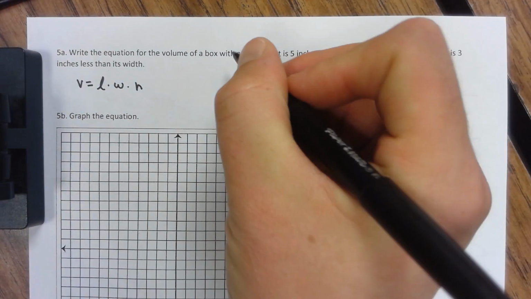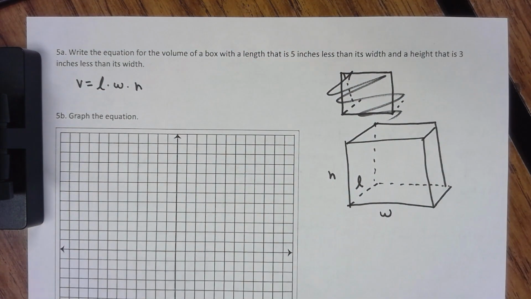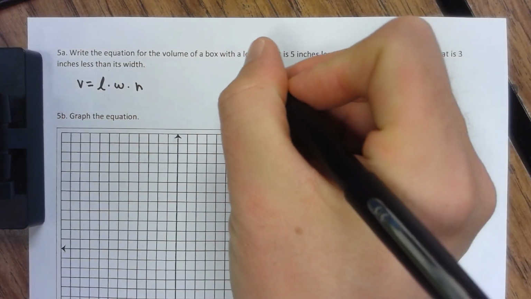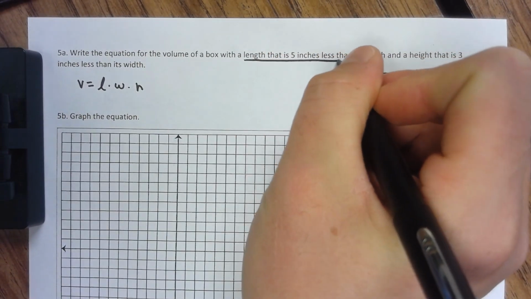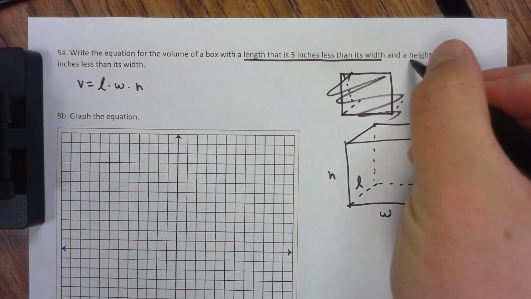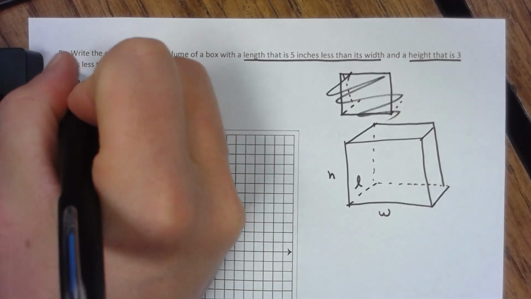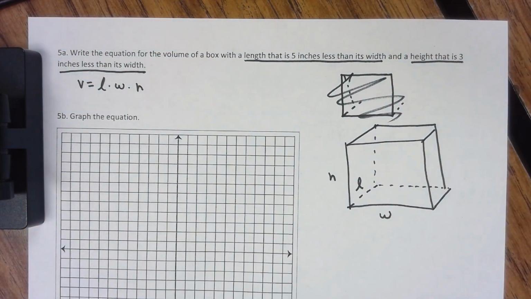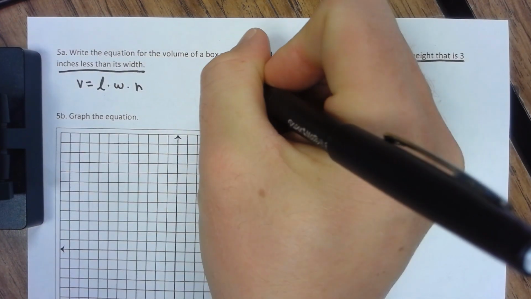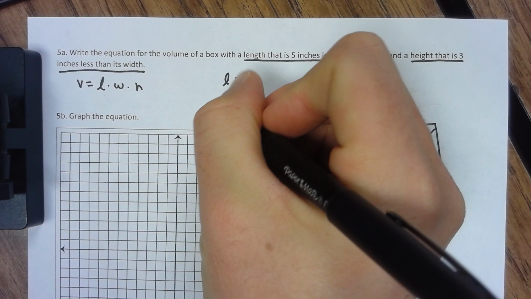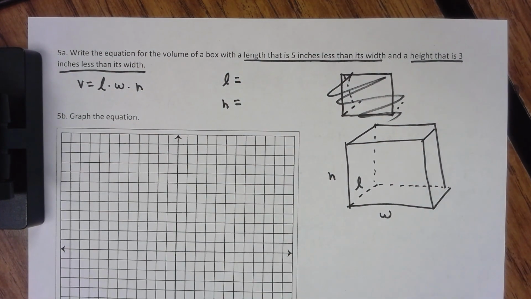This is where this other piece of information is going to come in handy. So we know that the length is 5 inches less than its width, and the height is 3 inches less than its width. So basically that should prompt us to rewrite what the length is going to equal and what the height is going to equal. And this is where I want you to come up with something. You need to rewrite the length and the height based on what these words are saying.